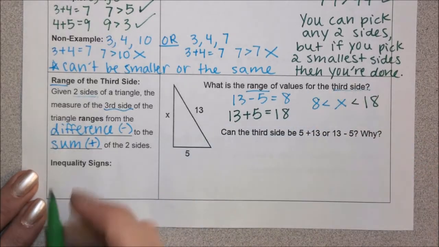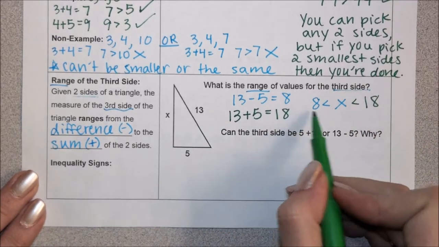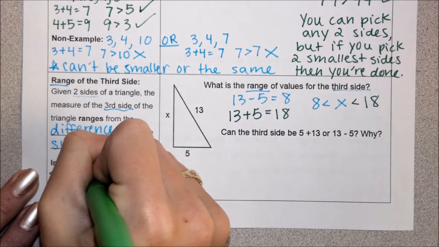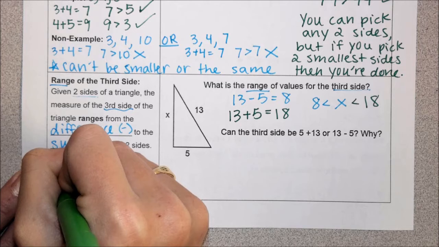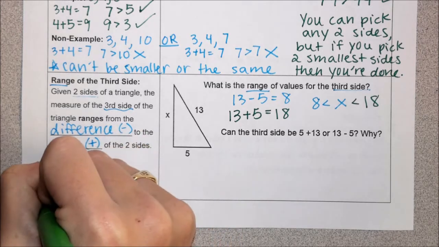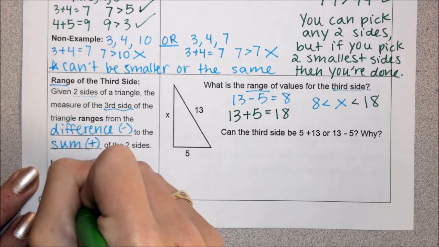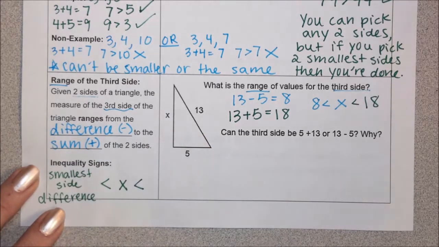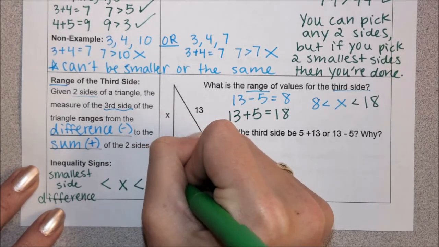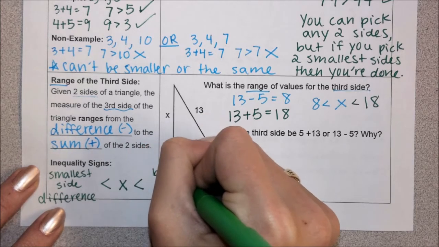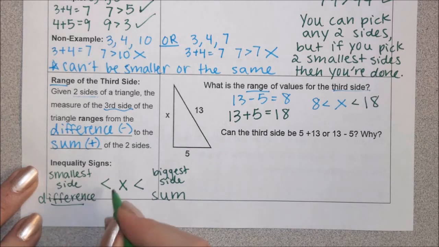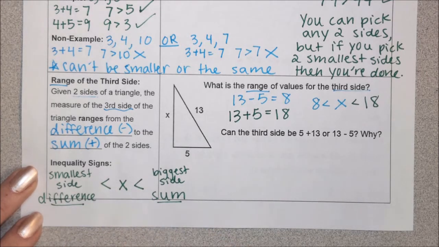So this brings me to my point for the inequality signs. The way you're usually going to see this answer is with the smallest number, so the smallest side, or the difference, is less than x, the missing side, which is less than the biggest the side could be, or the sum that we just found. So the difference is less than x, which is less than the sum.